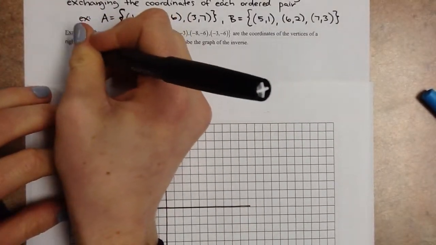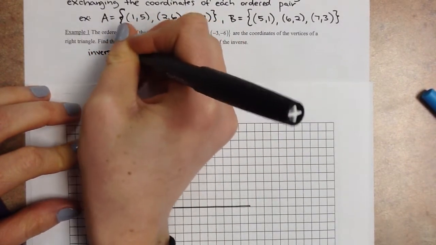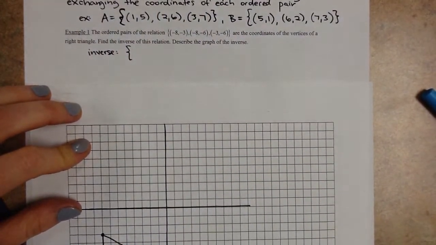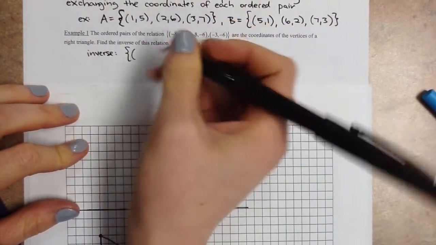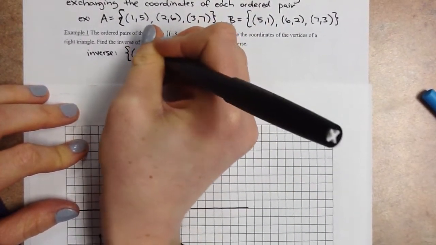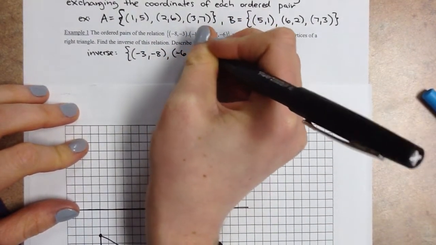Okay, so the next thing it says find the inverse of this relation. So we're going to write down first what those ordered pairs would be. So for the inverse, remember, you are exchanging the coordinates. So instead of x, put the y. So instead of the point (-8,-3), it's going to be the point (-3,-8). It's pretty straightforward that you're just literally swapping the x's and y's.